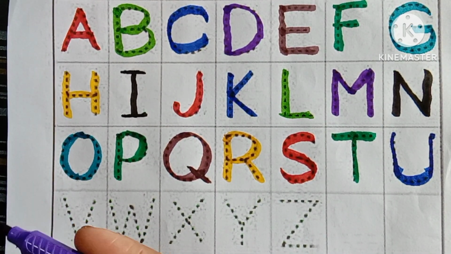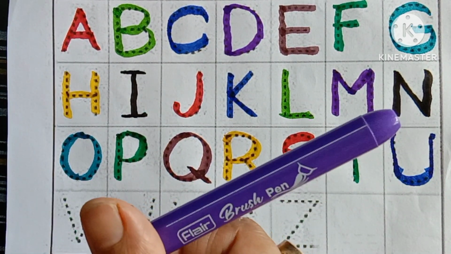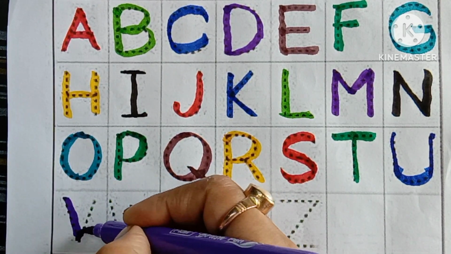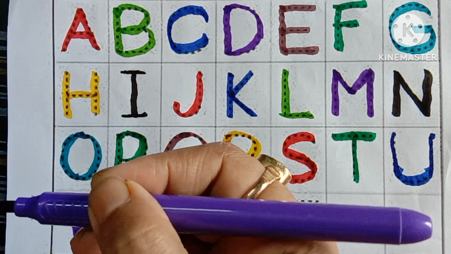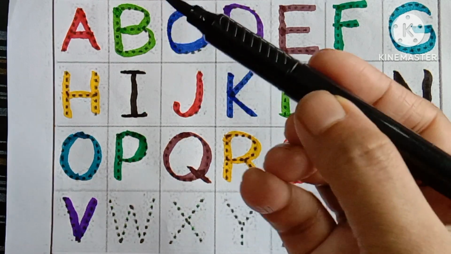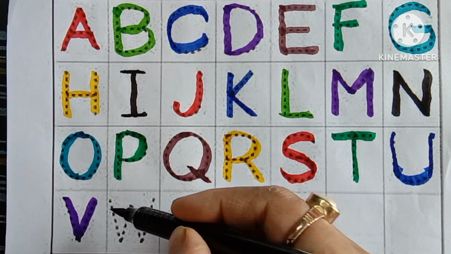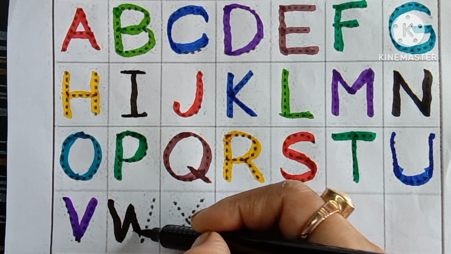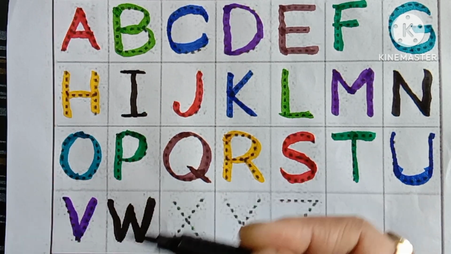V, purple color. V for violin. W, black color. W for water.